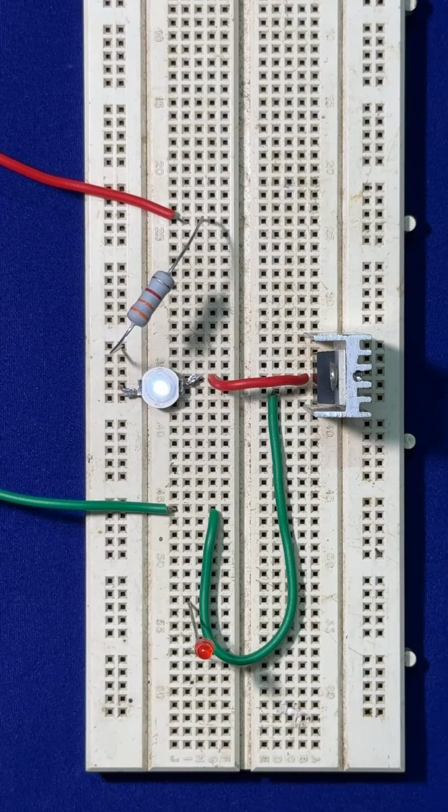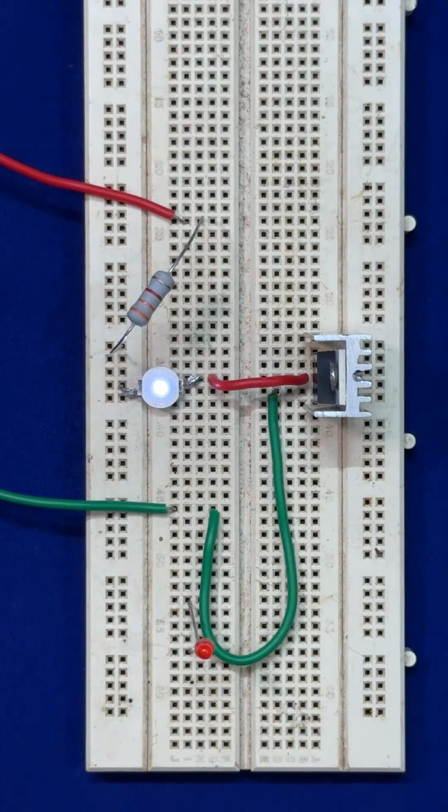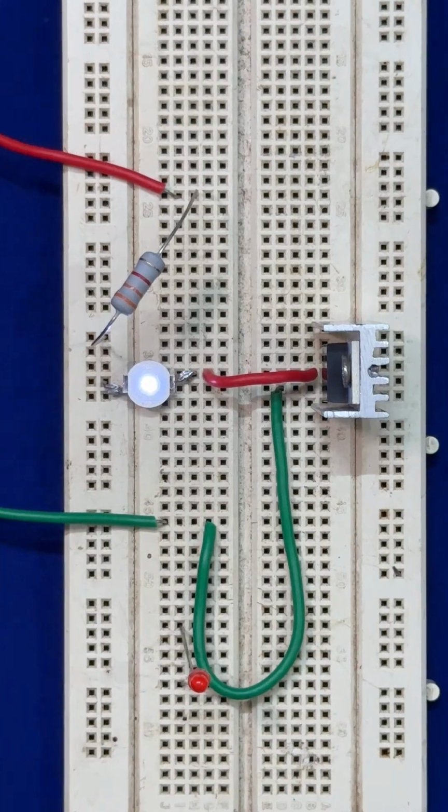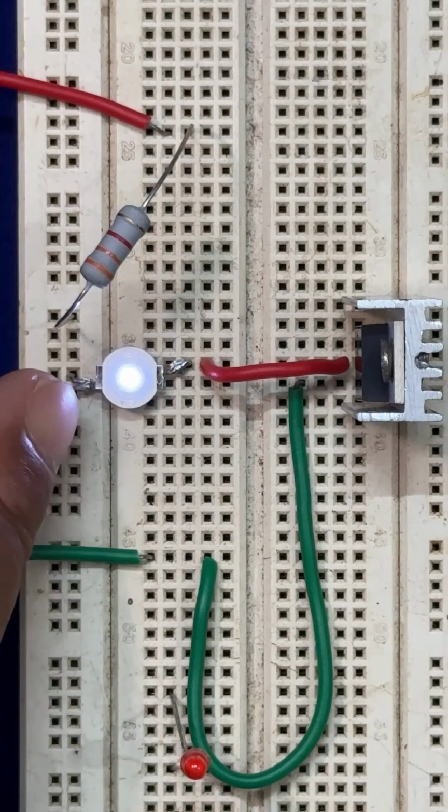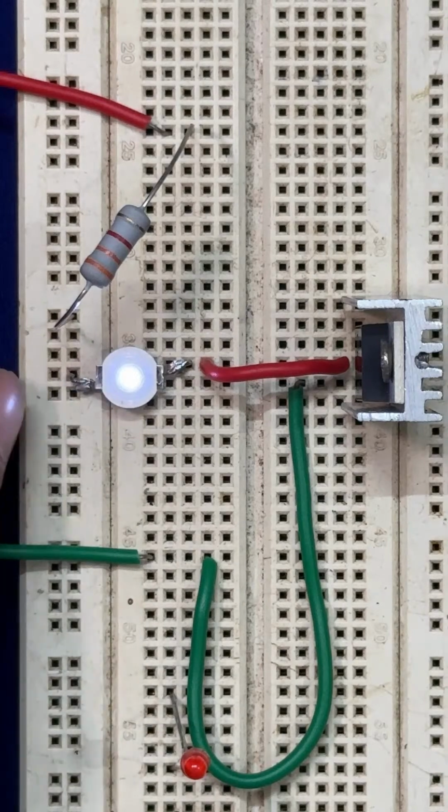And I show you again putting of the light, and this LED is glowing. I have dropped the voltage for this LED because of this resistor, otherwise it would glow double. So now I have measured this LED is receiving just 2.5 volt.